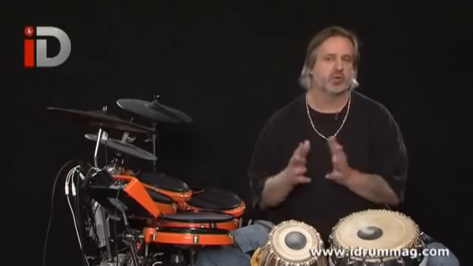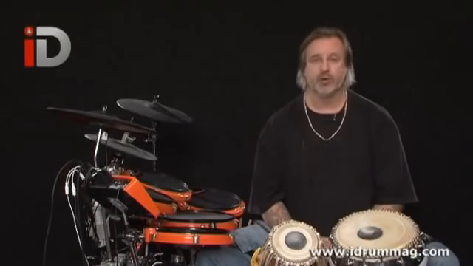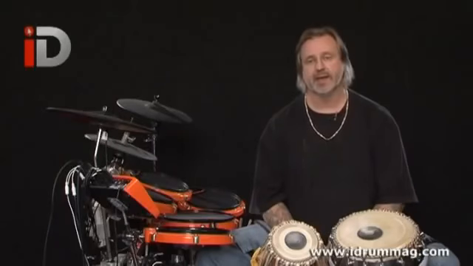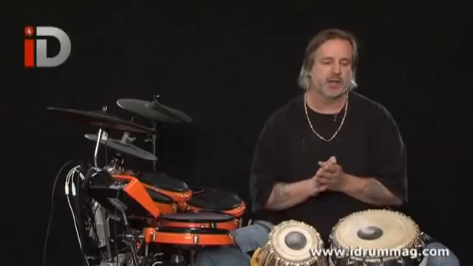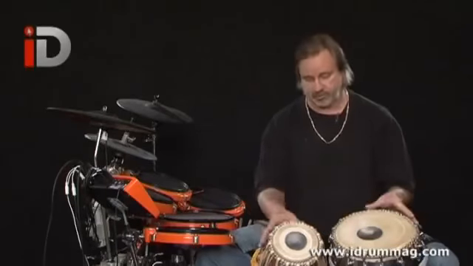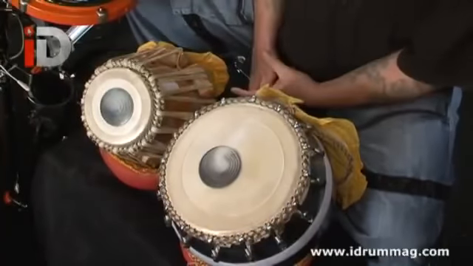Now, there are two styles of classical drumming in India. In North India, we have Hindustani classical drumming, and in South India, we have Carnatic classical drumming. I'm lucky enough to have studied a little bit of both of these styles. These drums, for example, are the North Indian tabla.